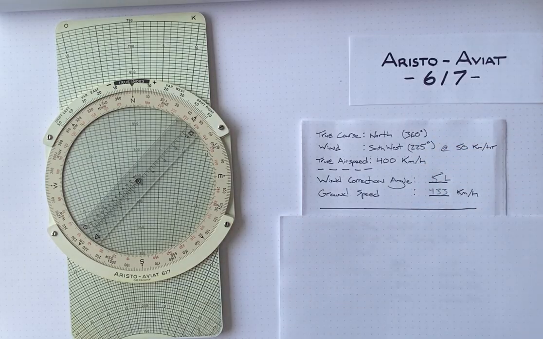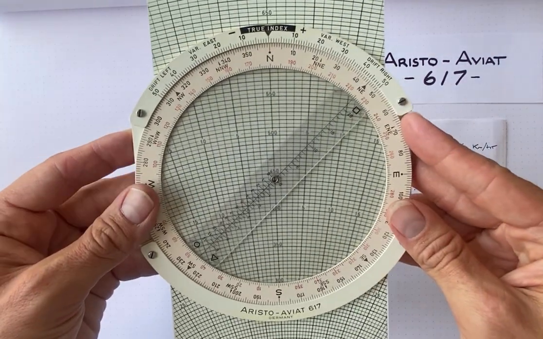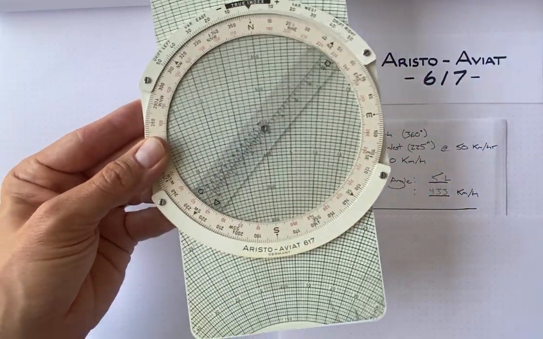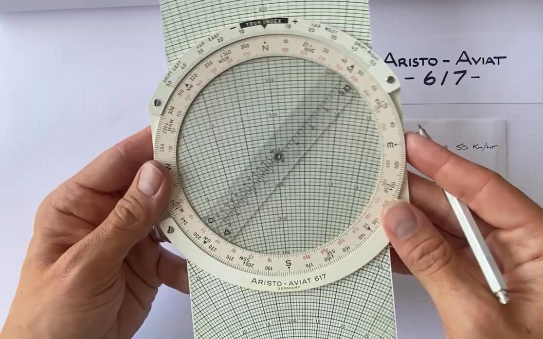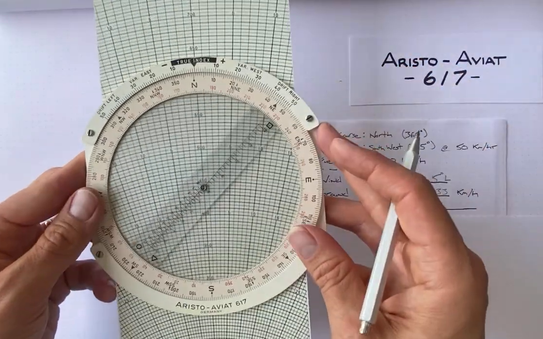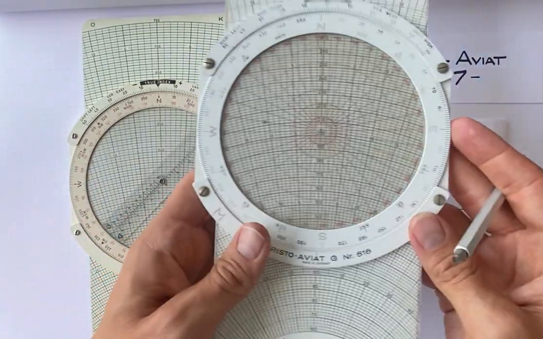Now, just to show, it was not necessary to draw any dots, and maybe that was one of the things that was difficult about the E6B: you actually had to mark your wind dot, you had to remember where it was, whereas this wind bar makes that quite easy, and it's certainly less cluttered than the presentation that we saw on the 616.